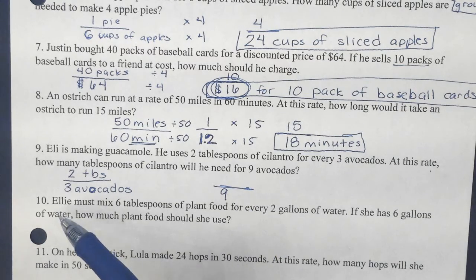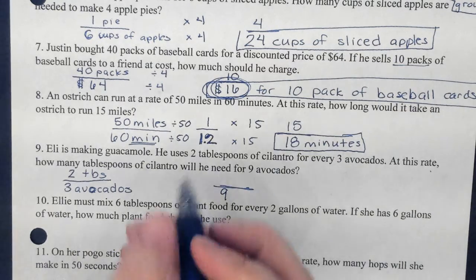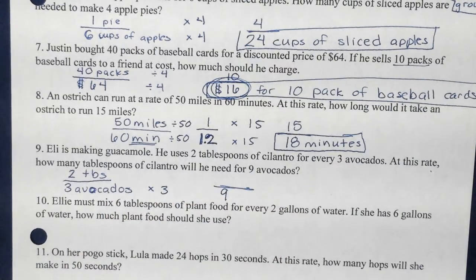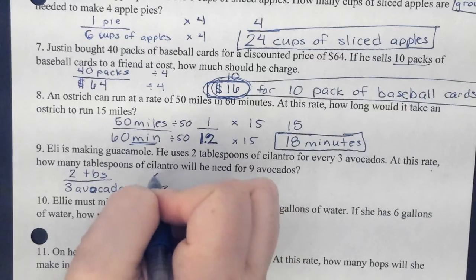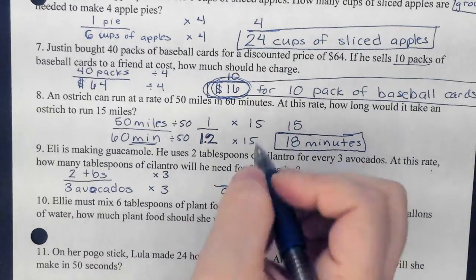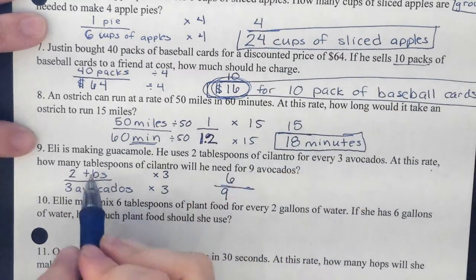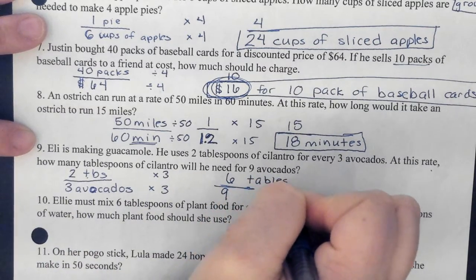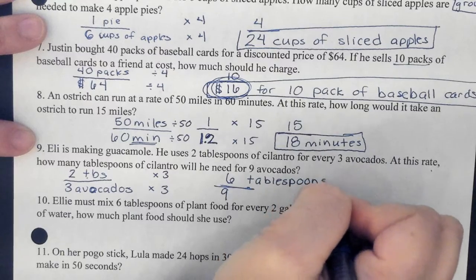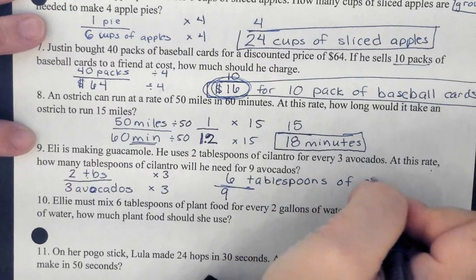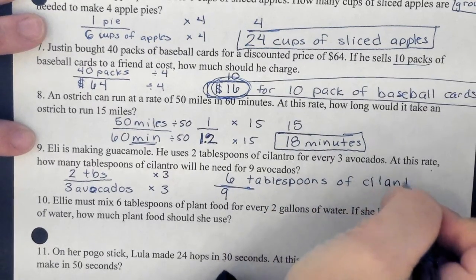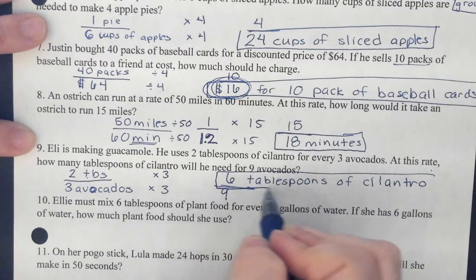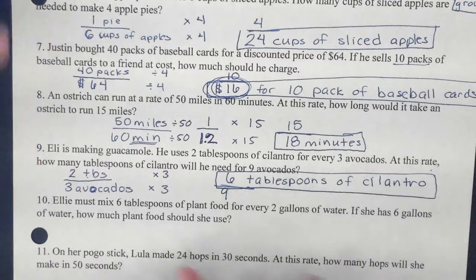How am I changing 3 to 9, Bailey? Multiply it by 3. Yeah, times 3. That's an easy one just to go directly there. And if I do it on the bottom, go to the top. So 2 times 3 is 6. So I need 6 tablespoons of cilantro. Cannot have some guacamole without cilantro.